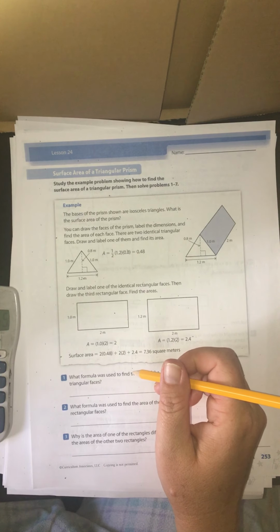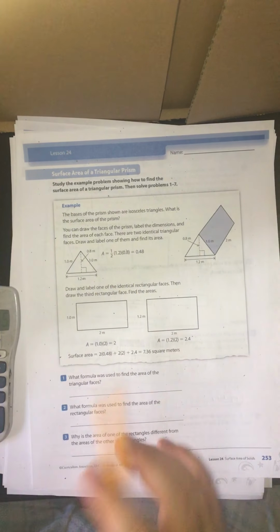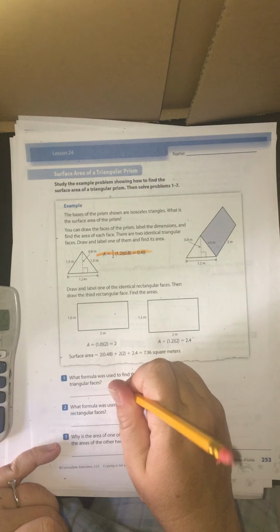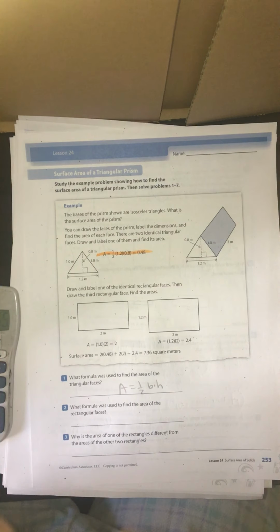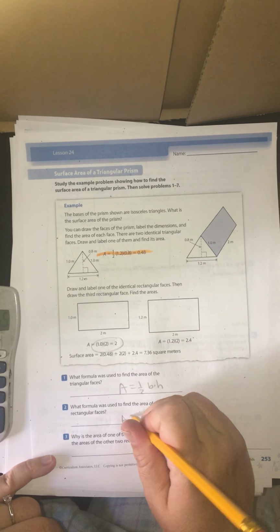So this is going to be asking us to draw in the future. It says what formula was used to find the area of the faces. So that's this formula right here. So we can say area equals 1/2 base times height. What formula was used to find the rectangular faces? That's just base times height.